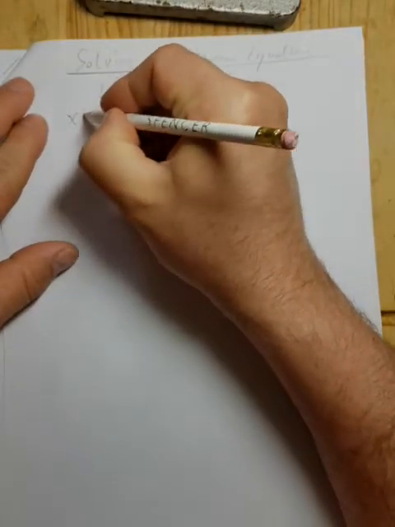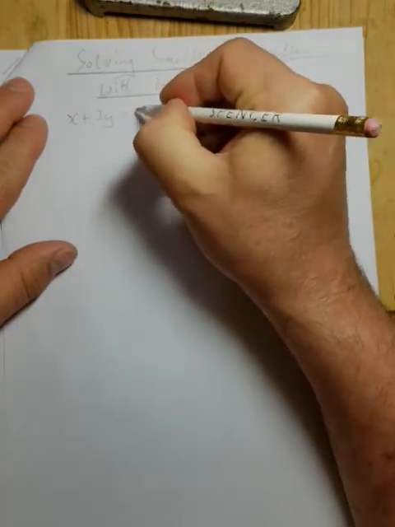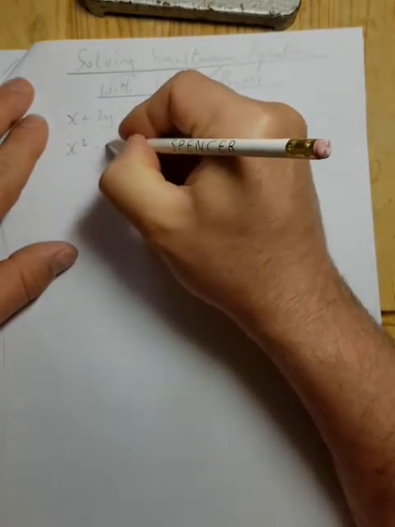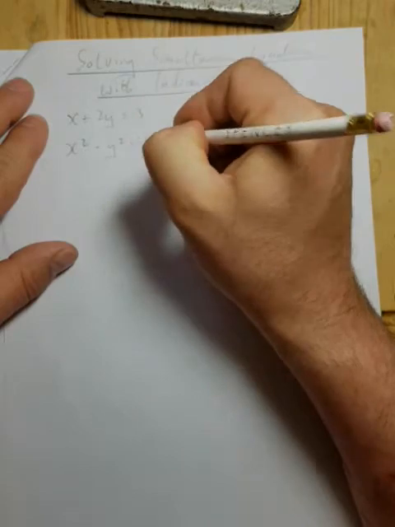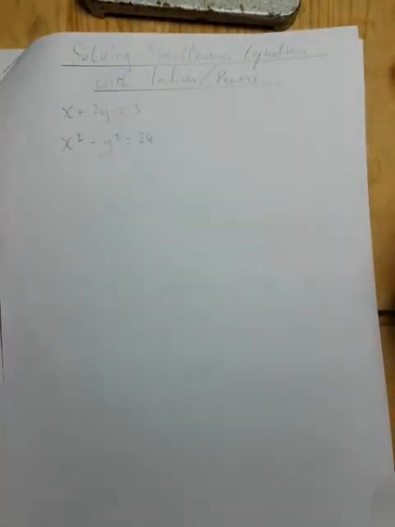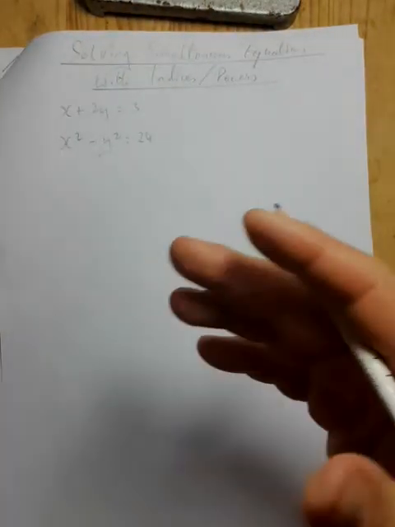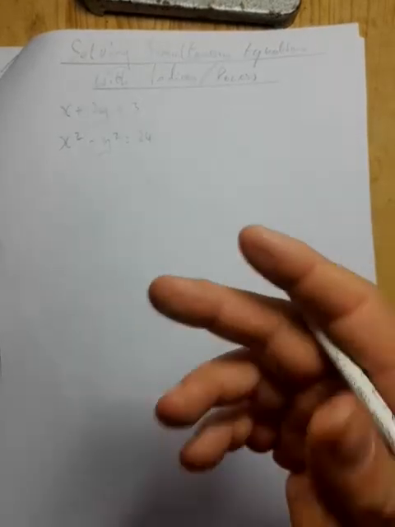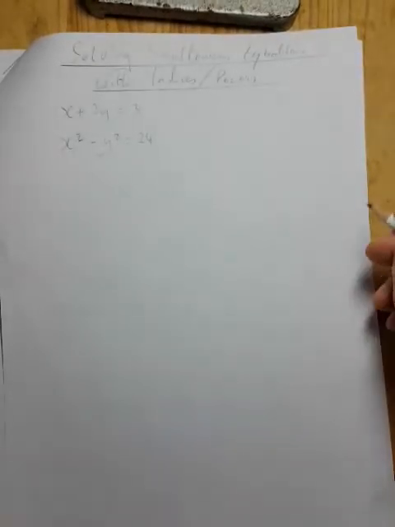So let's look. x plus 2y equals 3. x squared minus y squared is equal to 24. So these kinds of equations are slightly different. We don't use the four standard steps that we were using for the other two. Now we do things differently, okay?